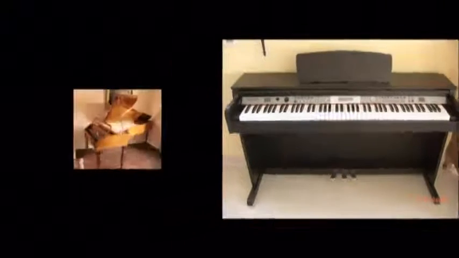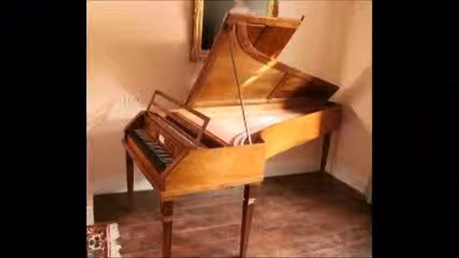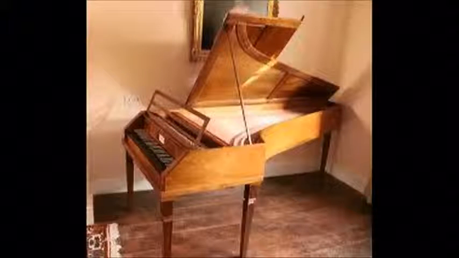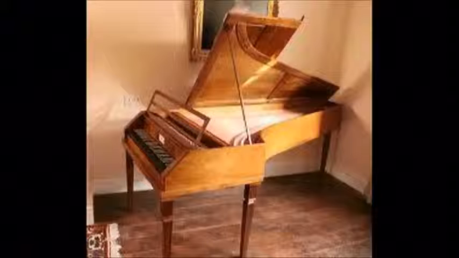Fortepiano. Fortepiano designates the early version of the piano from its invention by the Italian instrument maker Bartolomeo Cristofori around 1700 up to the early 19th century. It was the instrument for which Haydn, Mozart, and the early Beethoven wrote their piano music.